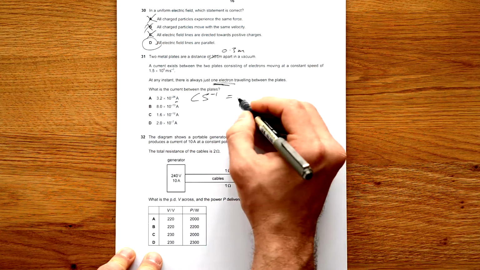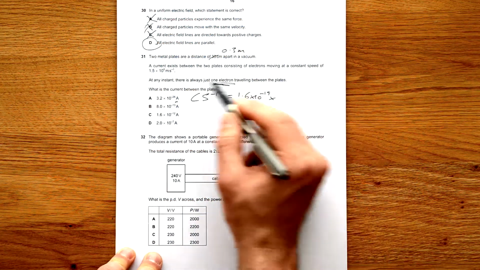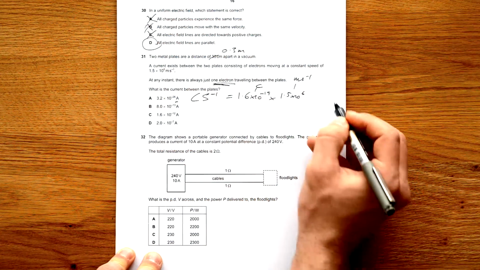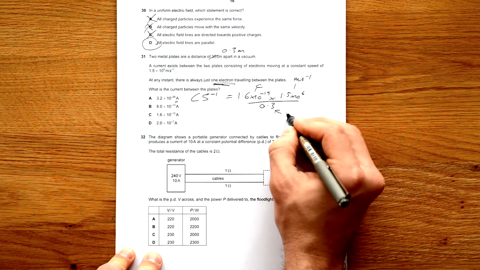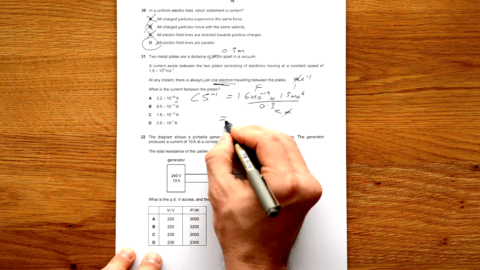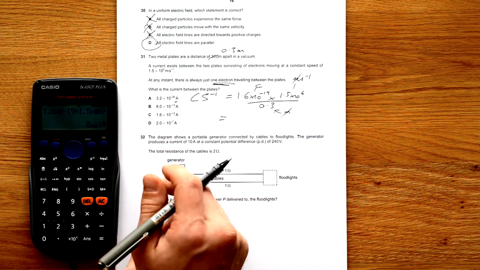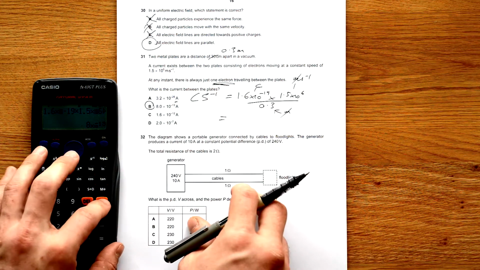So all we have to do is take our charge, 1.6 times 10 to the minus 19, multiply it by the speed, meters per second, that's coulombs, and divide by 0.3, and that's obviously in meters. So we're getting rid of our meters, and we should end up with coulombs per second. We end up with 8 times 10 to the minus 13 amps. One of those times when units are your friend.